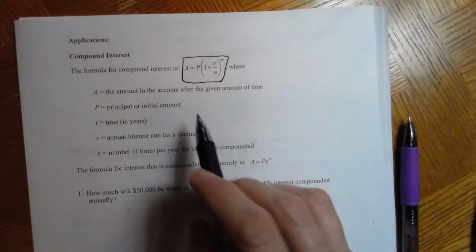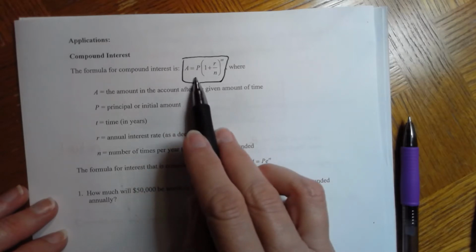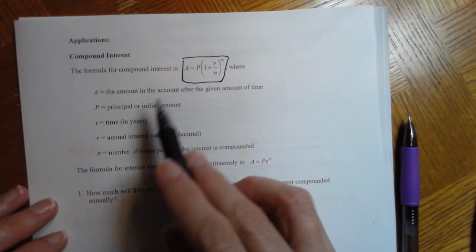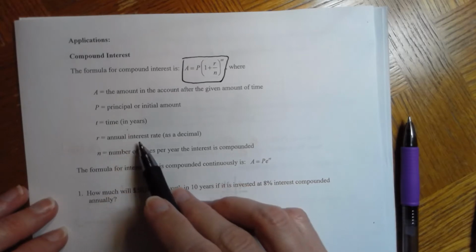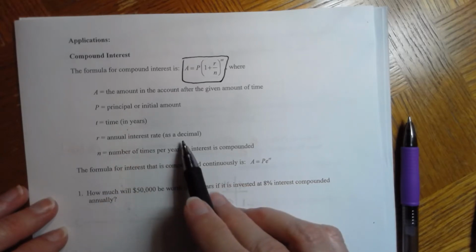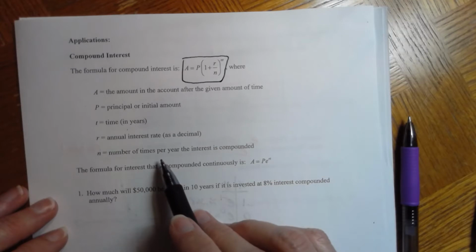But let's talk about the different pieces. A is going to be the amount in the account after the given amount of time. P is your principal amount, so what are you starting with? The T has to be in years, and normally it will be. R is your annual interest rate, but make sure you put it as a decimal, so get rid of your percent sign by moving it twice to the left. And then N is the number of times it's going to happen per year.